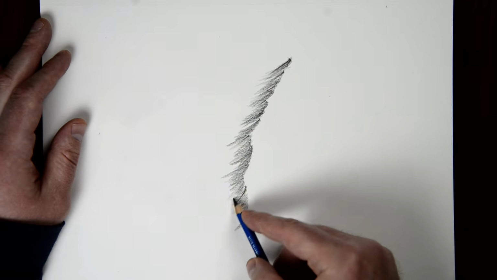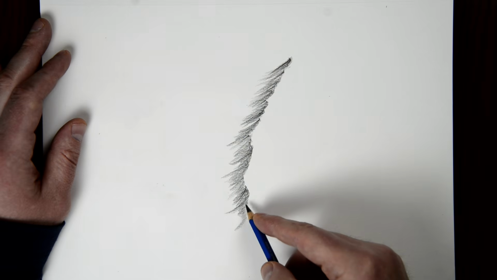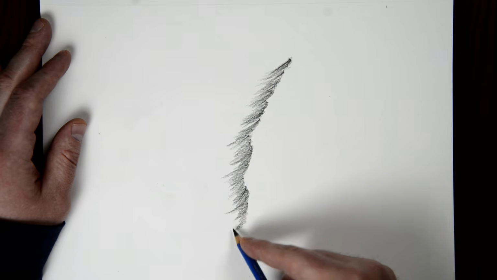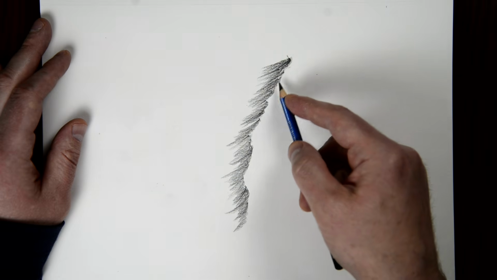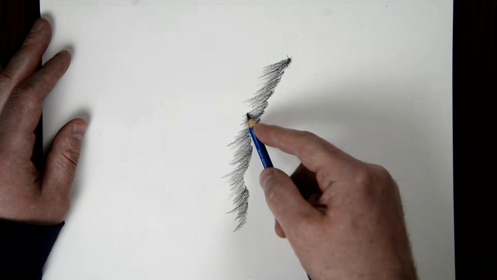Again, I'm being pretty loose with everything here. See, that line's a little off, a little longer. It doesn't really matter. Tornadoes are chaotic, so you don't want things to look organized and regimented.